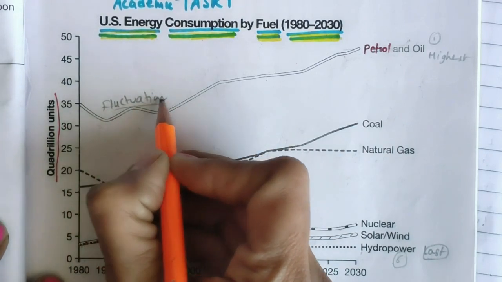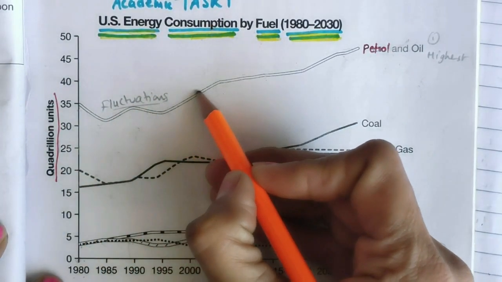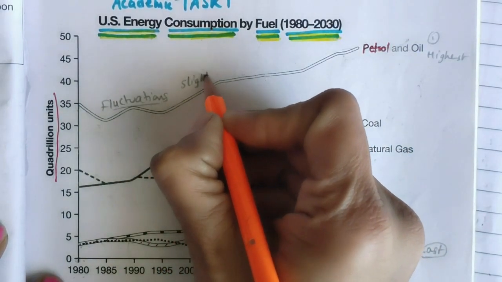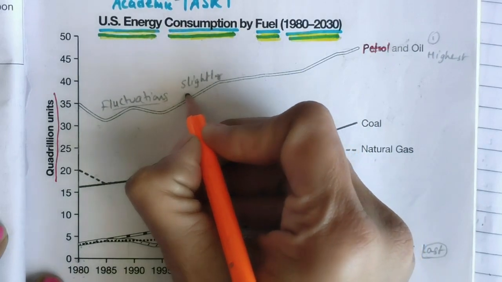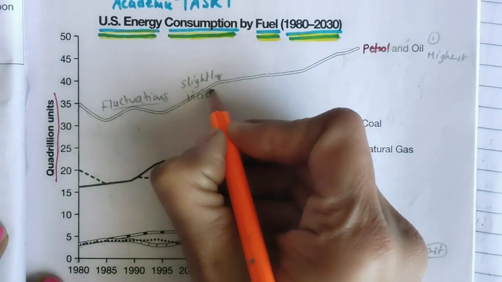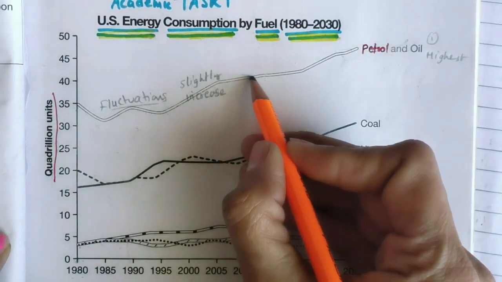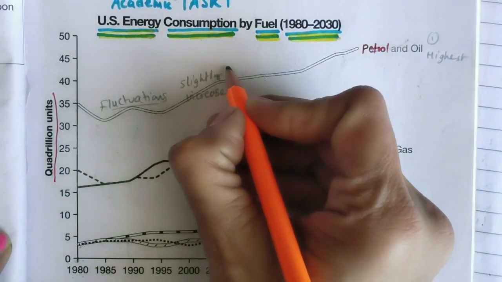Okay, these are fluctuations. And what is this? This is slightly increased. This is not dramatically increased, this is slightly increased, or increasing, or you can say gradually.